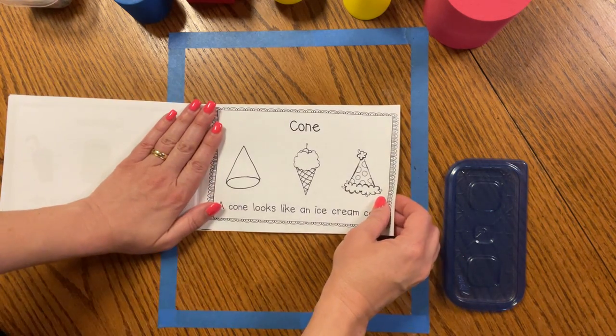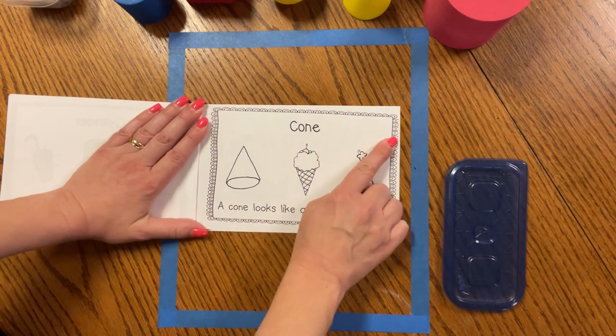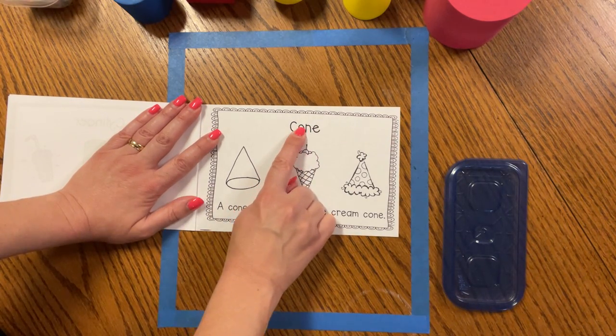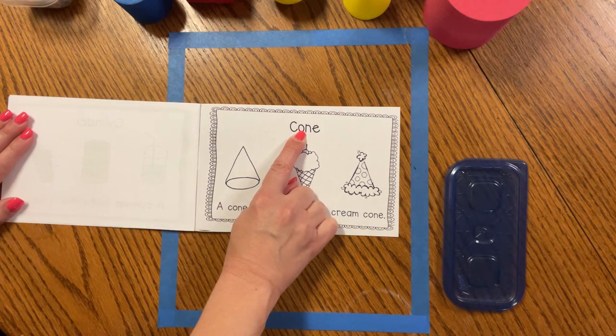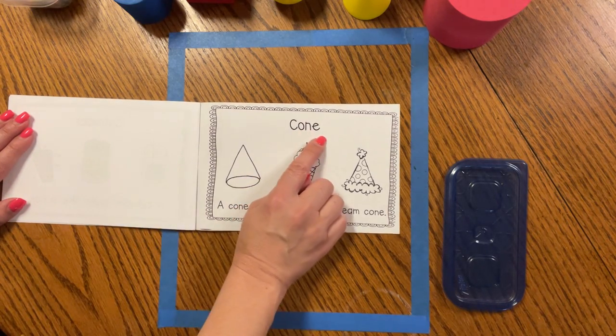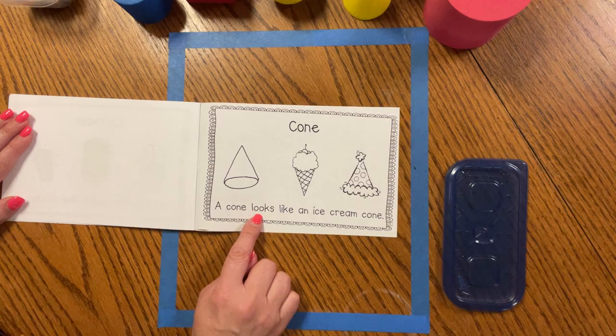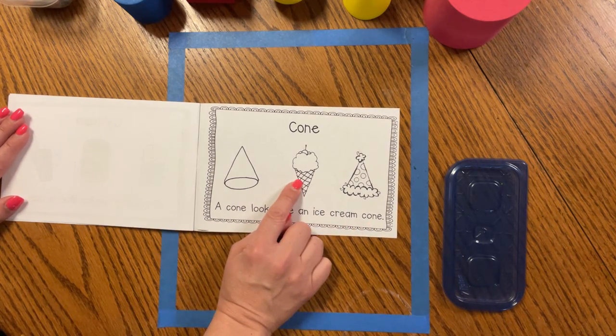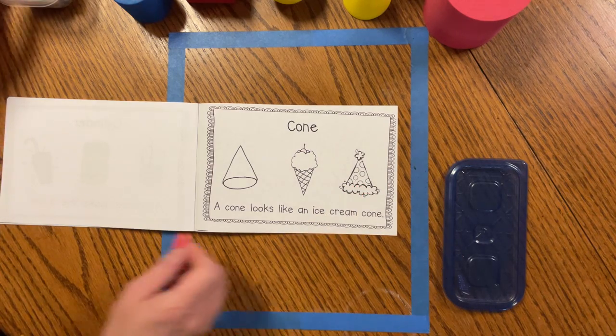A cone. Cone. Look, there's long O and Magic Mama E giving all the powers to the O so it can say its name. Cone. A cone looks like an ice cream cone. There it is. It also looks like a party hat, doesn't it?